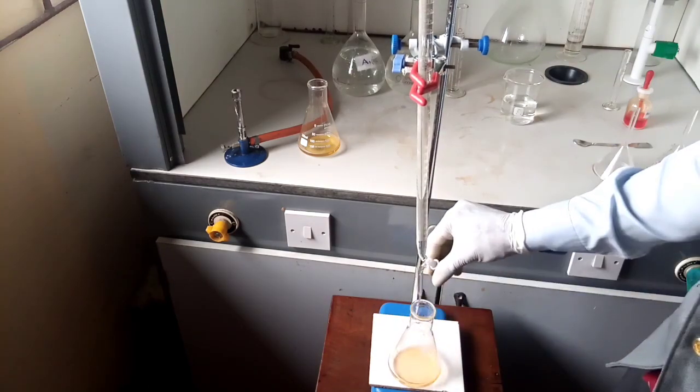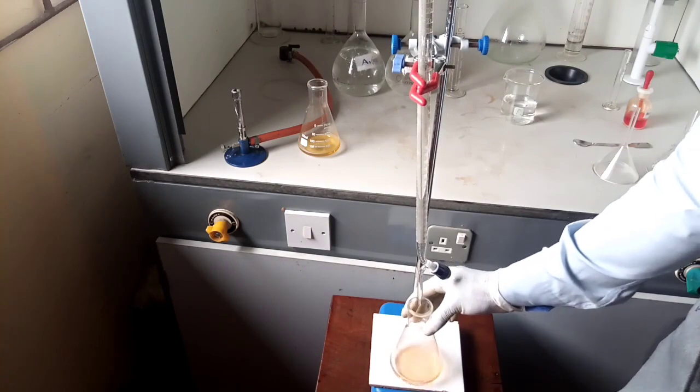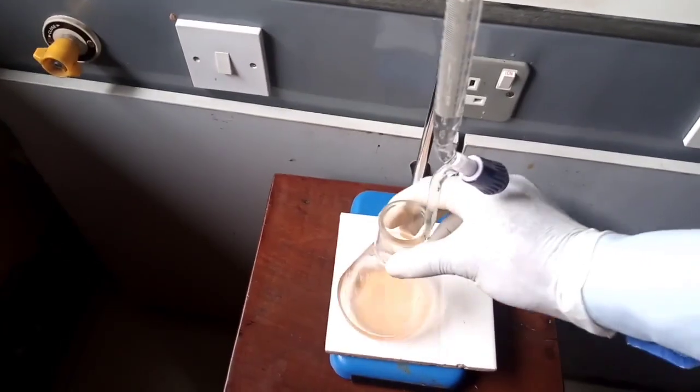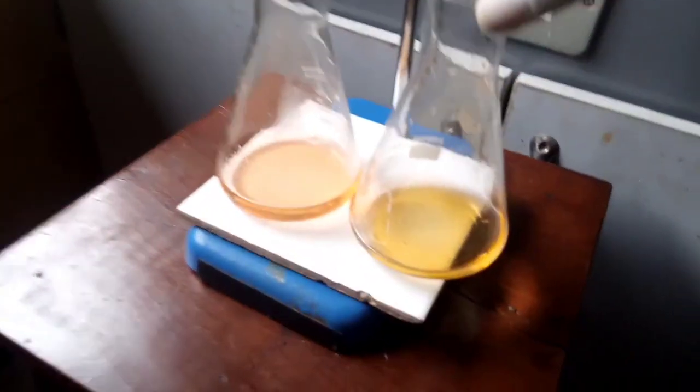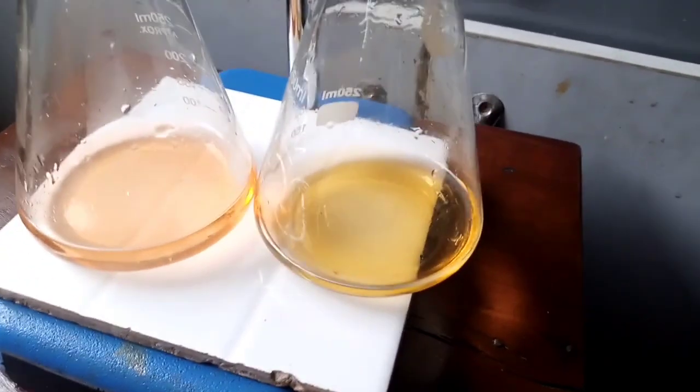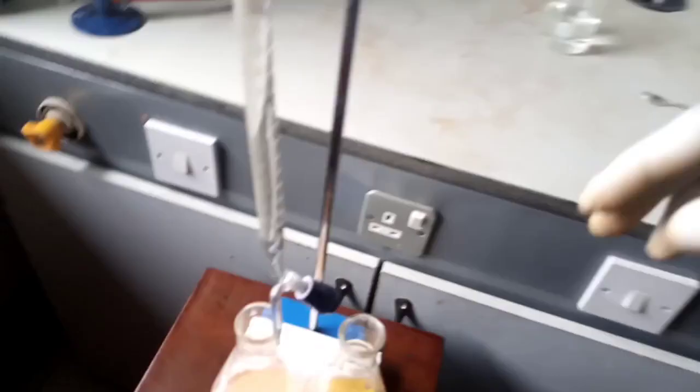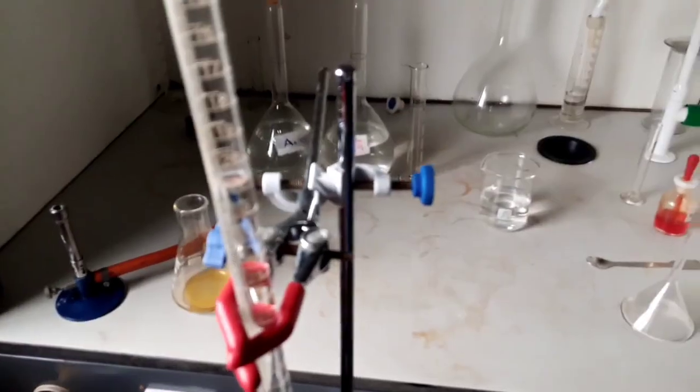Alright, keep swirling till you get to the endpoint. Alright, we're there now, which is orange color. You can compare with the other conical flask to see the difference. And then the endpoint of this reaction is 21 cm cube, which you can see clearly from here.